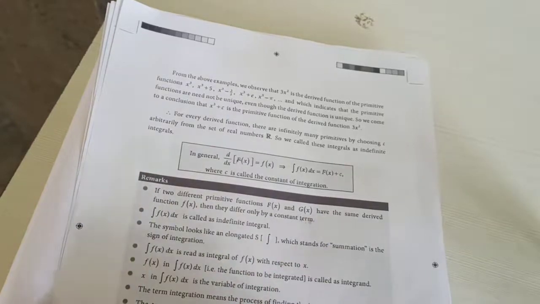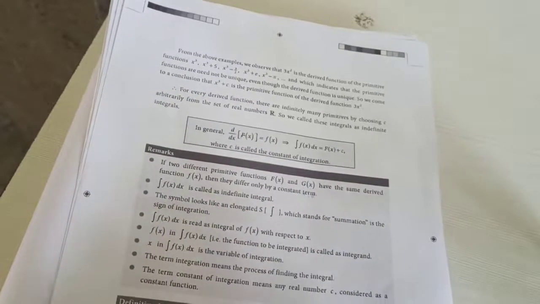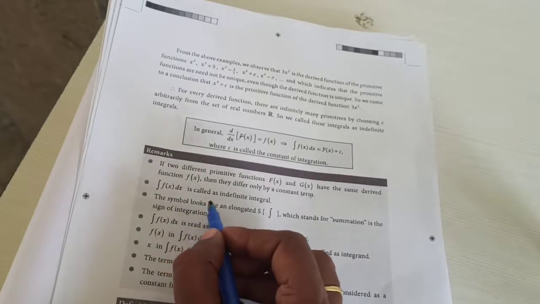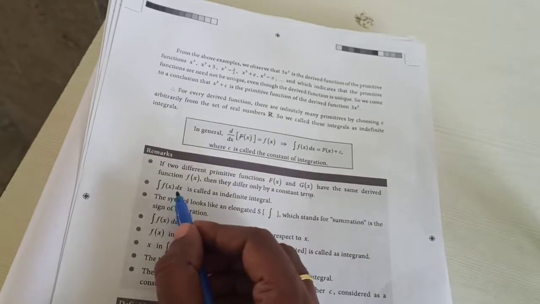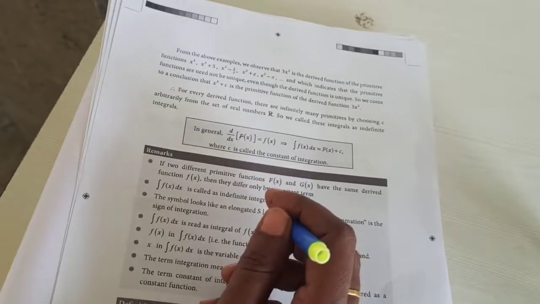These are just remarks. I will just read for you, you go through. That is, integration of f of x dx is called the indefinite integral. Maybe in one word they will ask what is indefinite integral. What is indefinite integral?